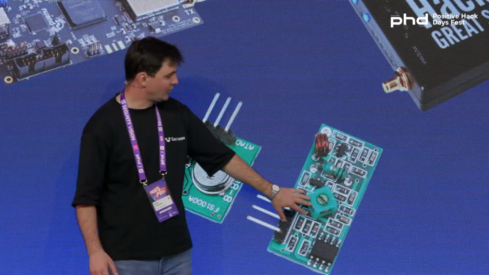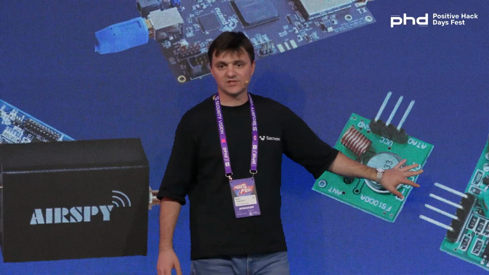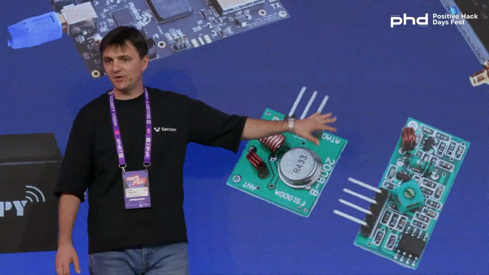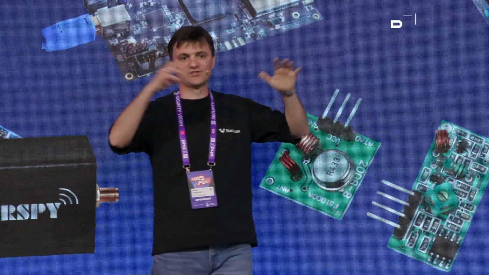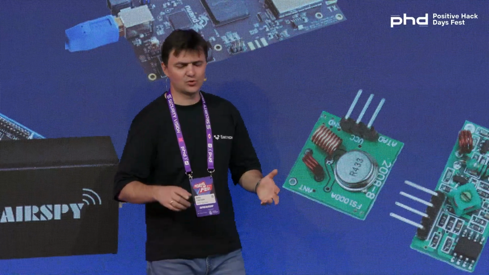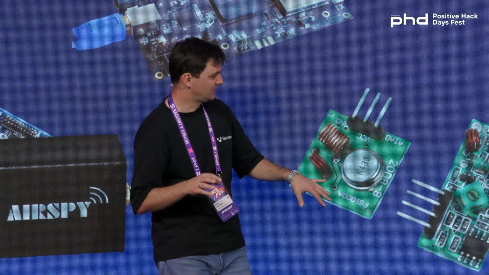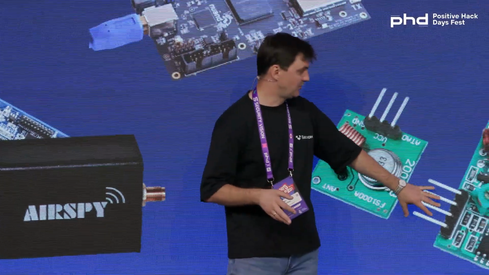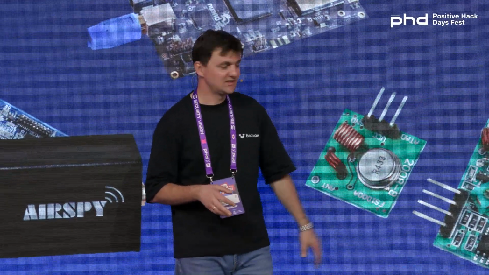As you can see, it's a transmitter, and that is the receiver. The great drawback is the need to buy additional hardware, Arduino and other devices, and write your own code.